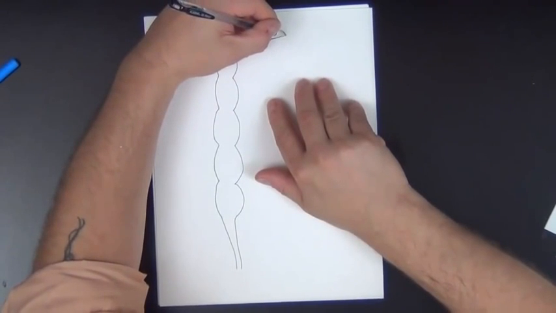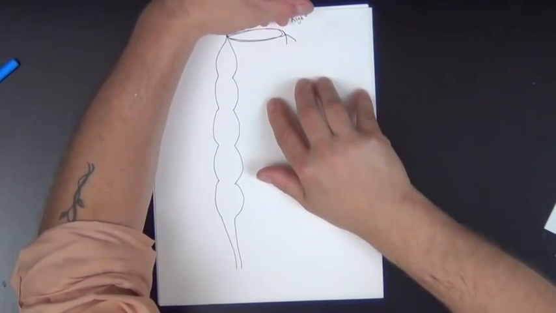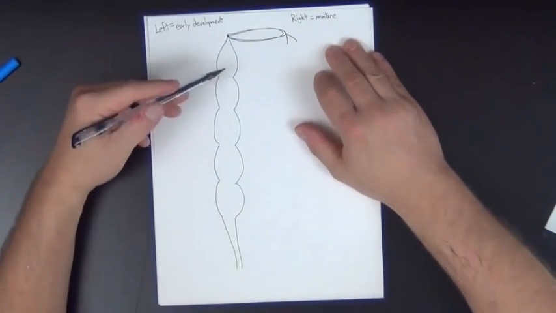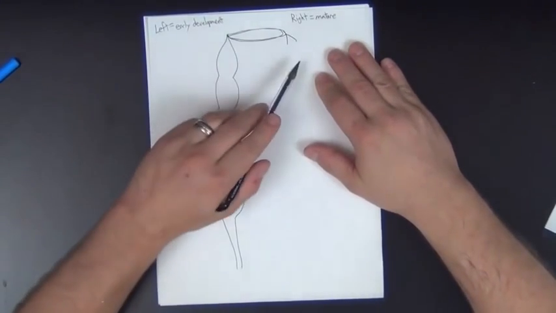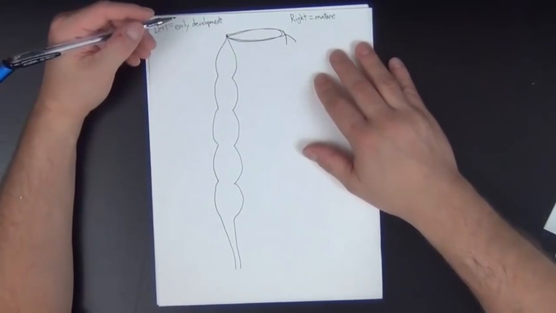This is where we're going to have the mature structures. So on the right, going to kind of show what structures on this side form on this side, although keep in mind it's all happening together on both the left and the right.